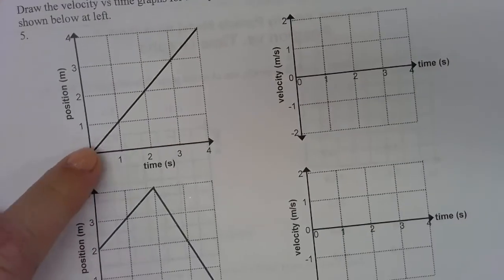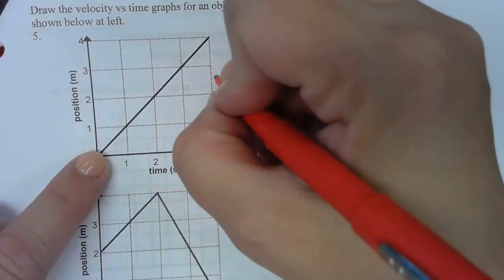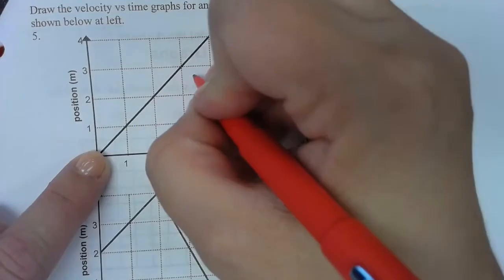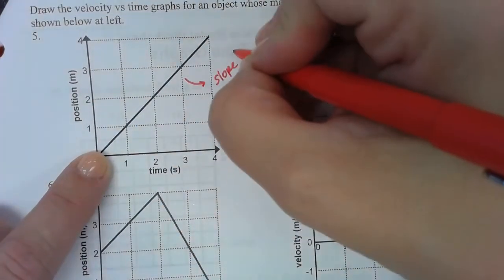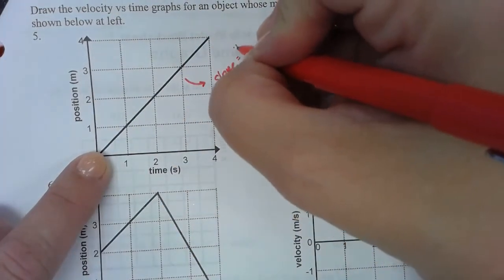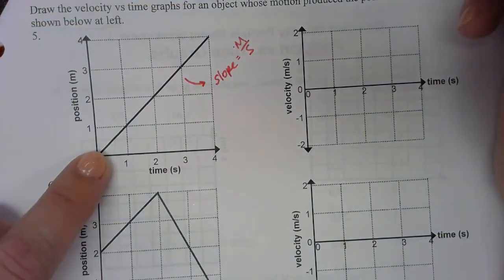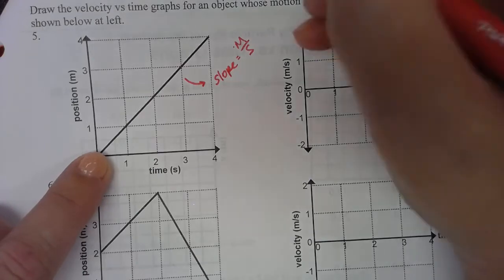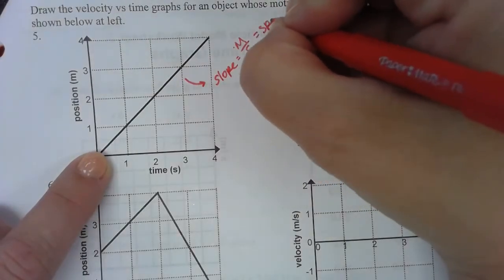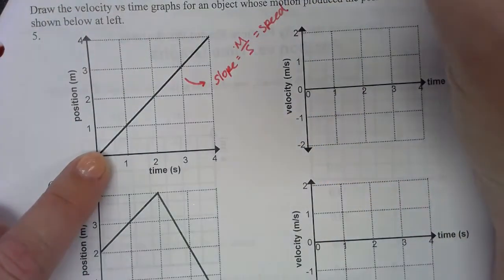If we take a look at this graph, the slope of our line on position versus time is going to give us meters per second. What kind of thing is meters per second? Speed, yeah. It also tells us our direction.